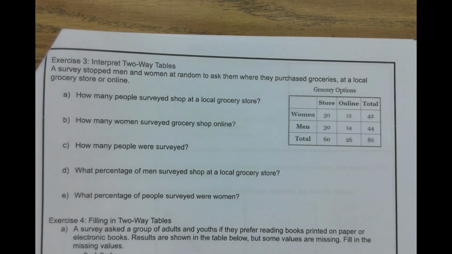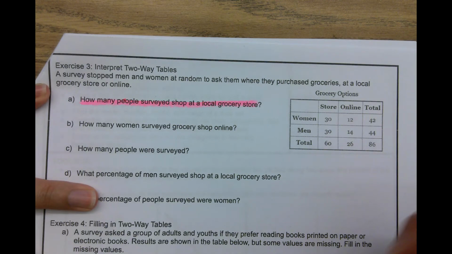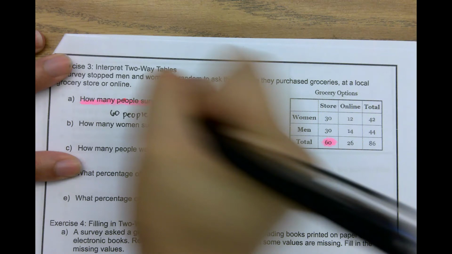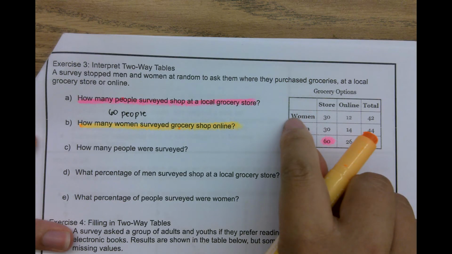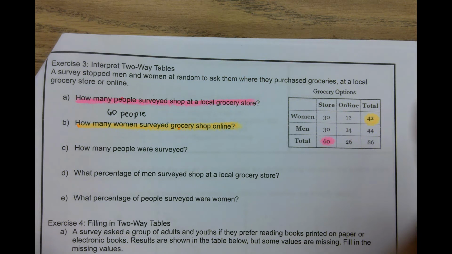kind of. So first question, it asks how many people surveyed shop at a local grocery store, right? So I want the total people that shop at a grocery store, which is 60, right? And so that means at a grocery store. So in the store, how many total? 60. Okay. Next one here, it asks how many women surveyed grocery shop online. This is the column. The total for women here is 42.